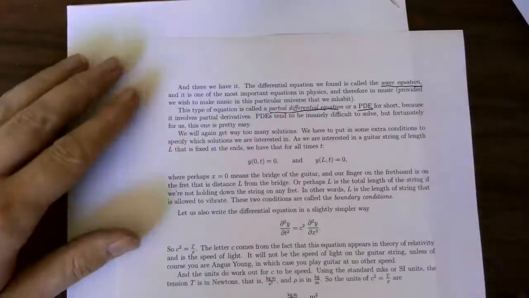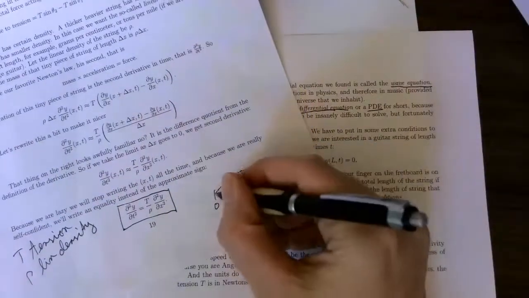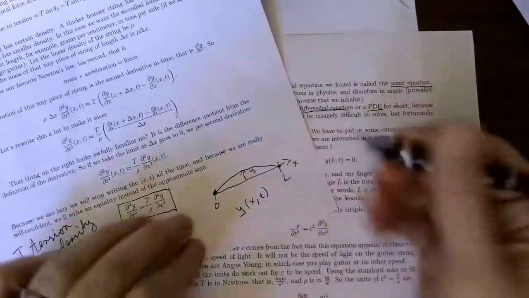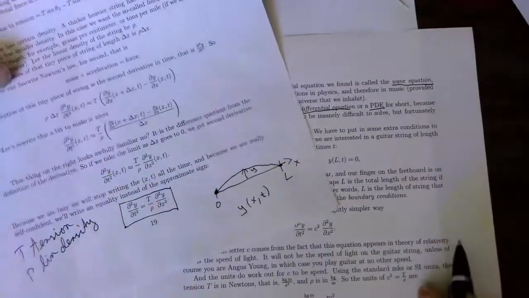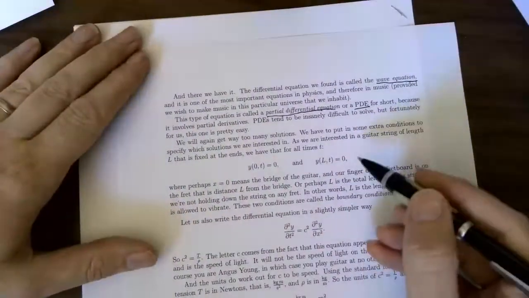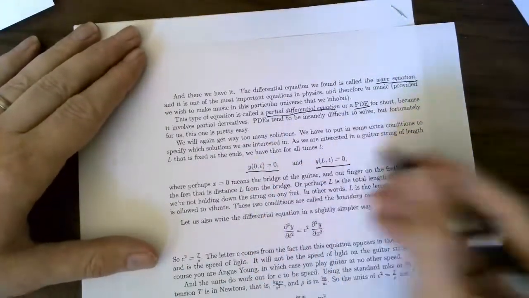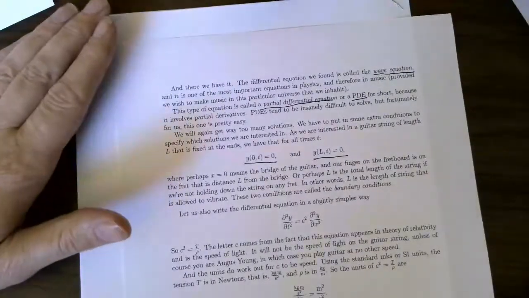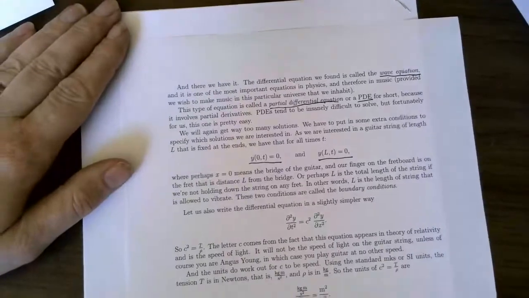But where it does appear is that the string has to be held at a fixed position at the beginning and the end, so we have to somehow represent that. It's not represented in the equation, and the way that we represent that is there are two extra equations. These are called boundary conditions or side conditions.